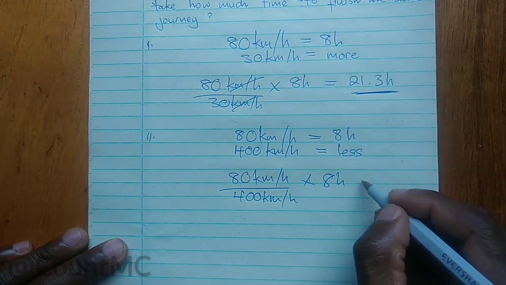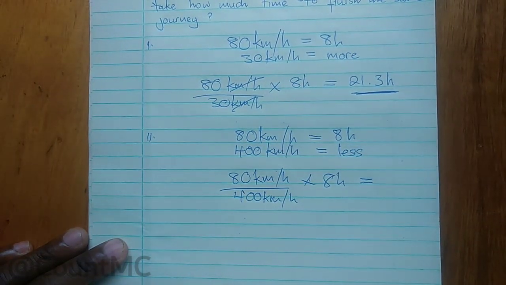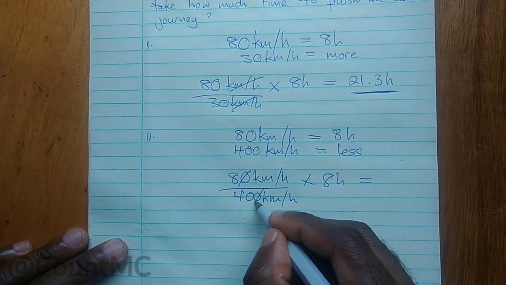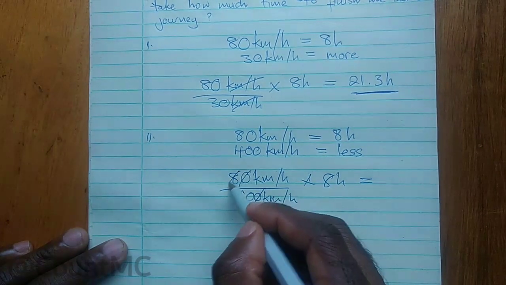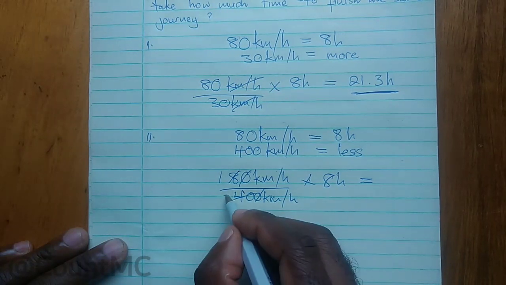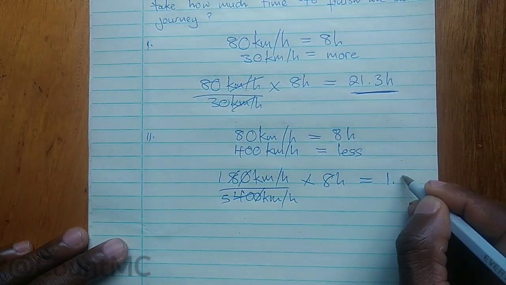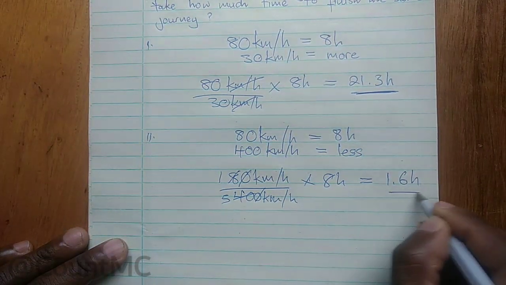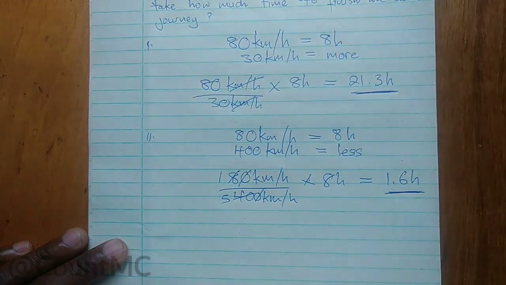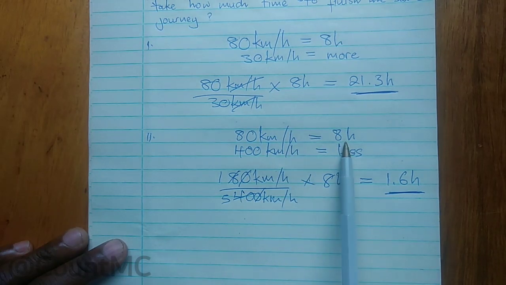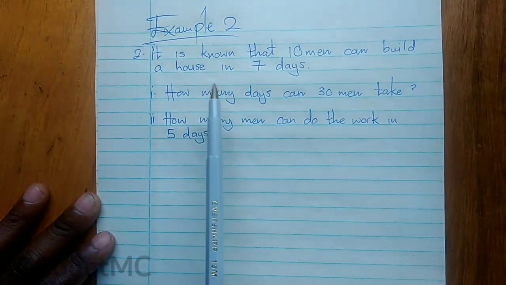Okay, so you can multiply this. 0 and 0, it cancels. 8 into 8, 1. 8 into 40, that's 5. 8 hours divided by 5. This is equal to 1.6 hours. So a bullet train will take 1.6 hours, where the bus is taking 8 hours and the tractor is taking 21.3 hours.